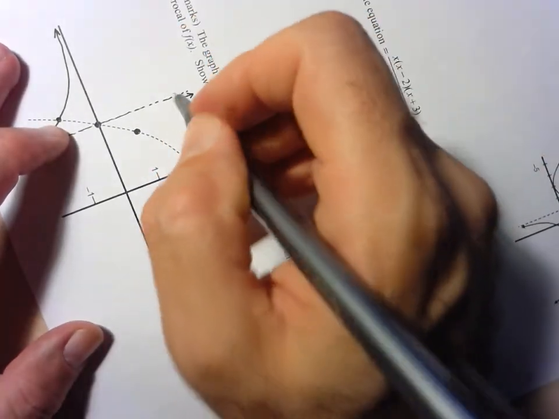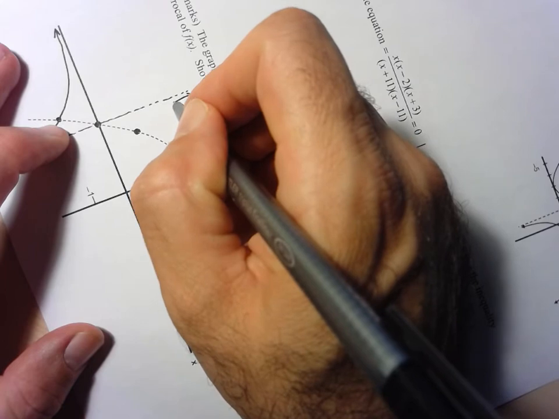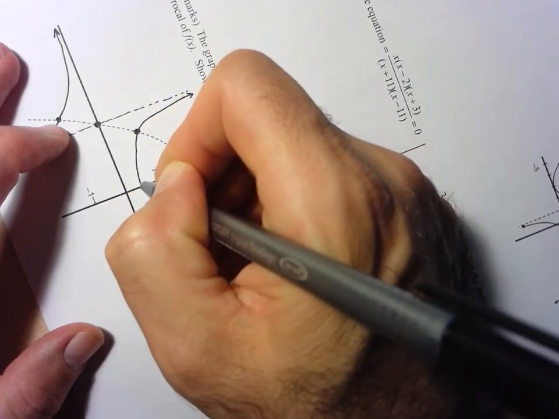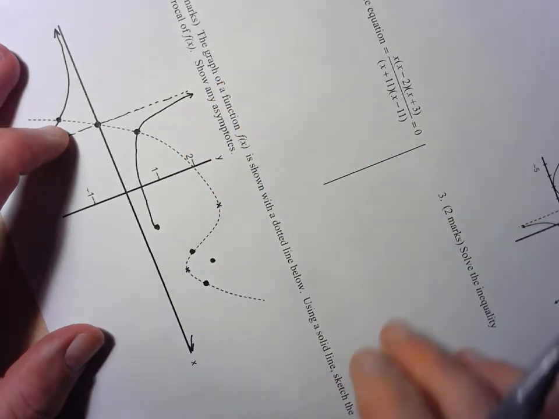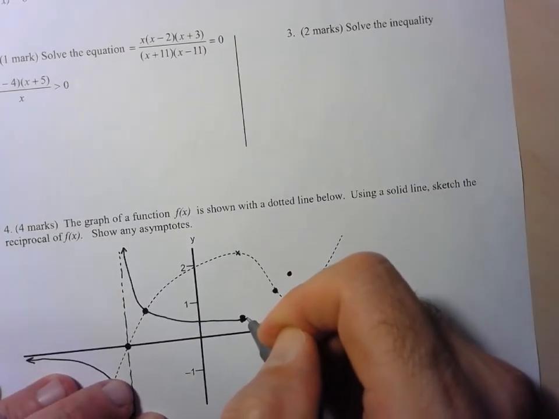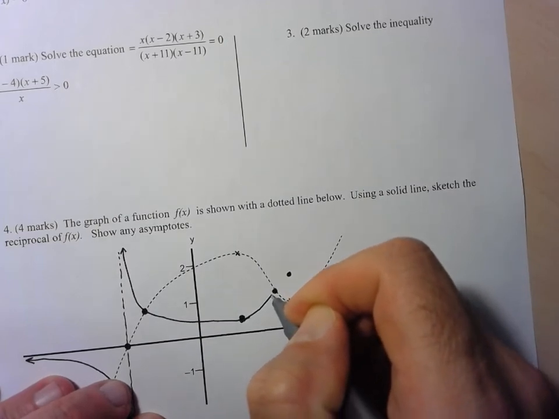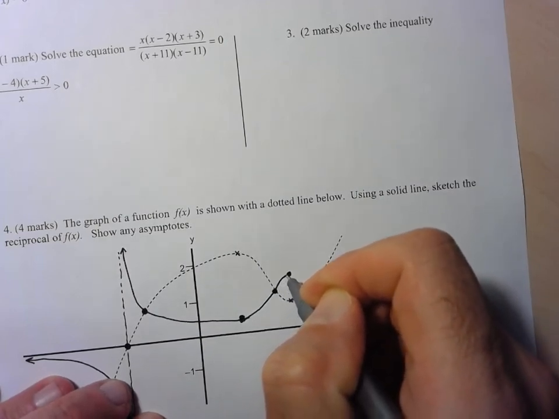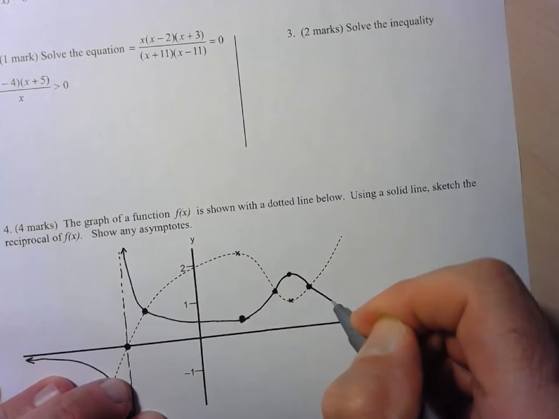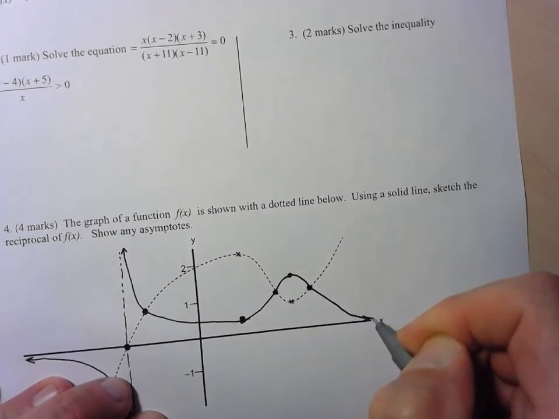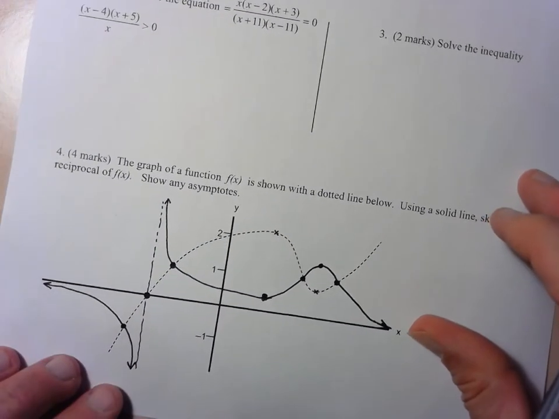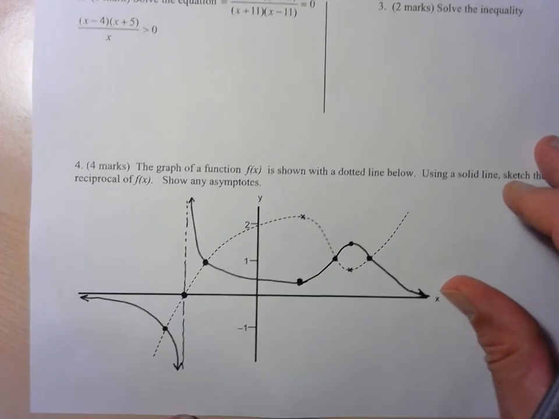So let me do the best that I can here. Here it's going to come to 1, and it's going to decrease, decrease, decrease until I reach this minimum. Okay, then it's going to come back up, cross 1, reach this maximum. Okay, come back down, and now it's going to approach 0 at the end behavior. Not the nicest looking thing in the world, but it does have the basic features of the graph.